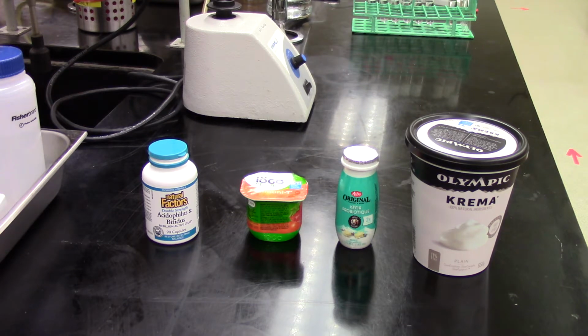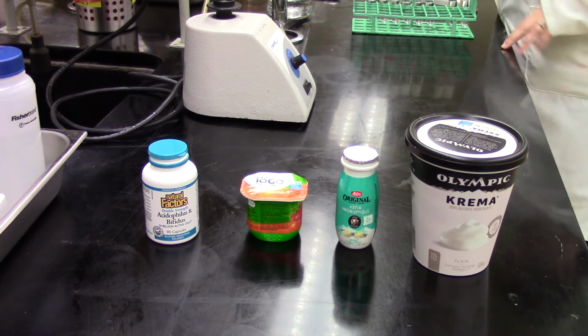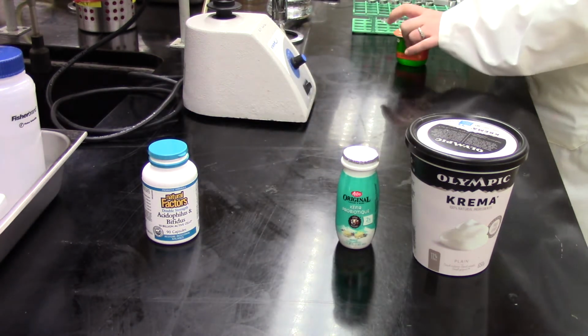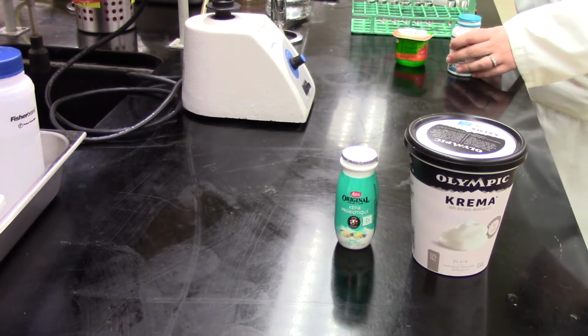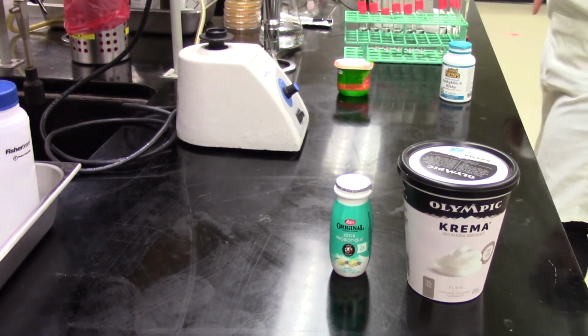So Sabrina's going to step in, and she's going to choose one yogurt sample, and we're going to choose one of the capsules, and we're going to show you exactly how you would go about getting ready, because you can't stick a capsule on a spread plate. We need to prepare it before we get going on this.